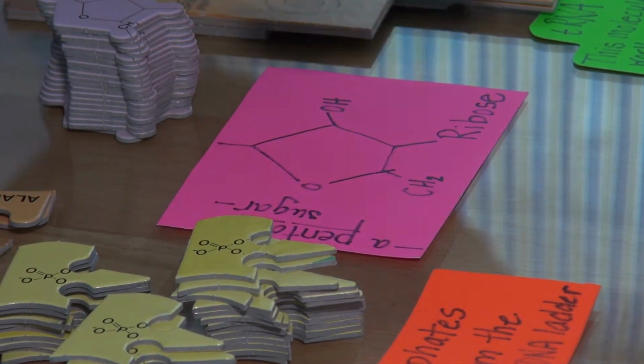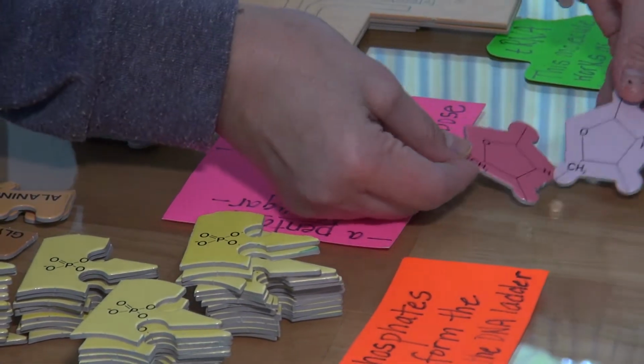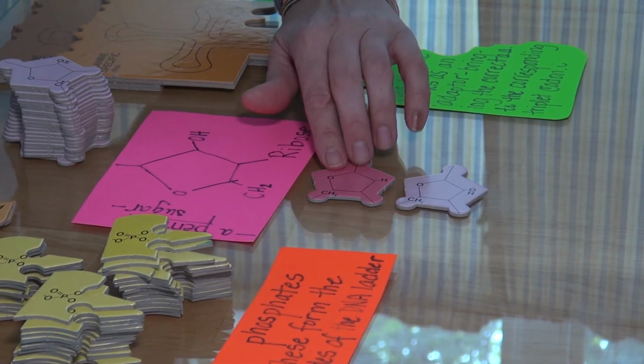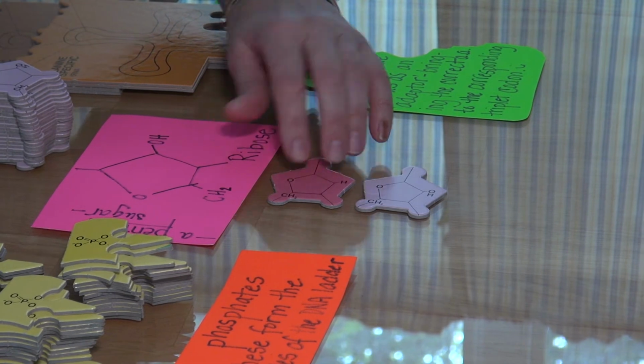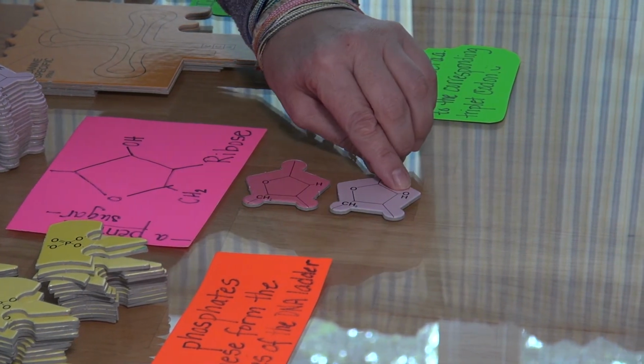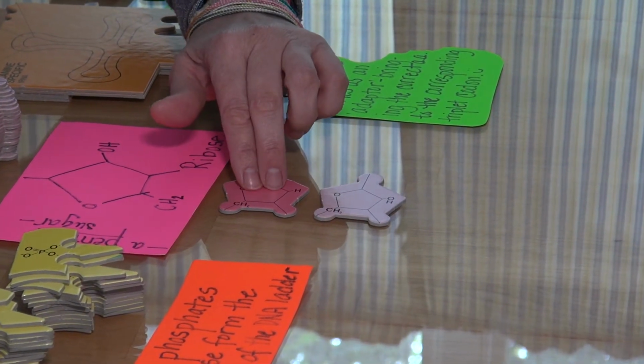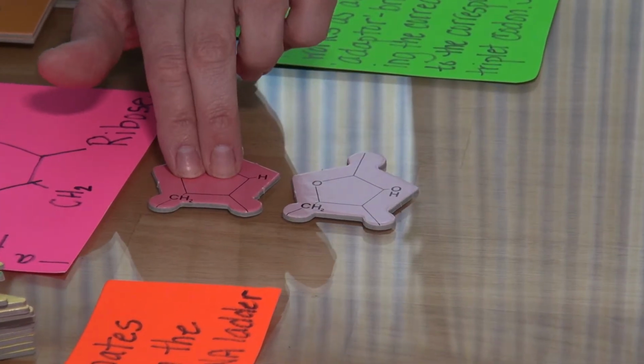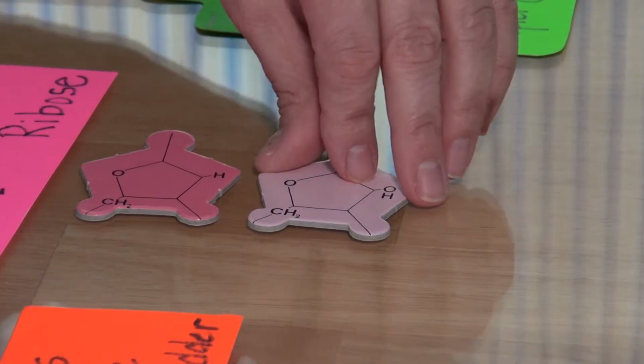If you compare deoxyribose and ribose side by side, you'll notice that the dark DNA sugar is missing this oxygen here. That's why this one is deoxyribose and this one is just ribose. Deoxyribose goes into DNA, ribose goes into RNA. So you can see where the molecules also get their name from.